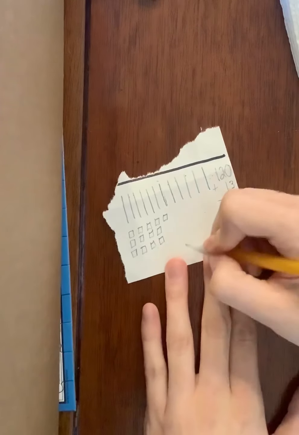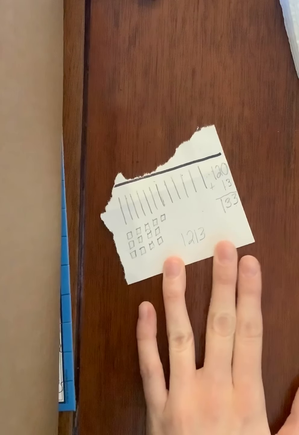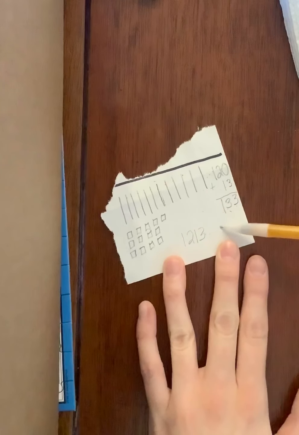Make sure you don't just put the two numbers next to each other. I had a couple people say, okay, 12 tens and 13 ones. Those two numbers are very, very different. Make sure that you're breaking it down and adding them up.